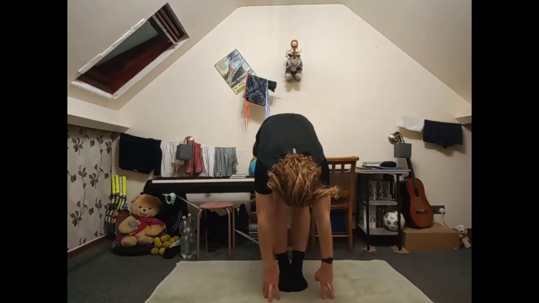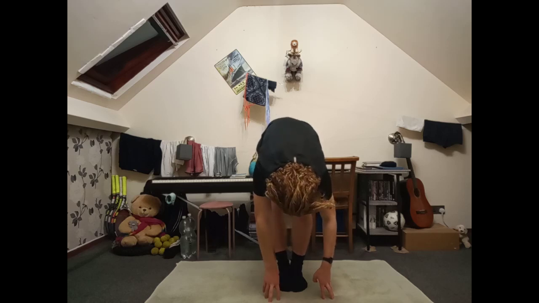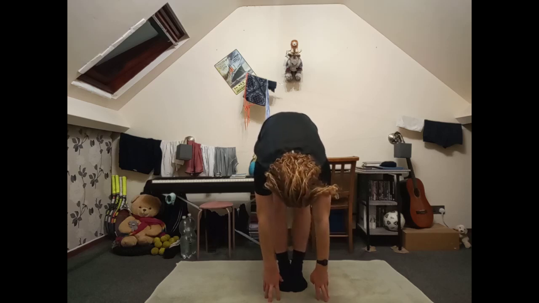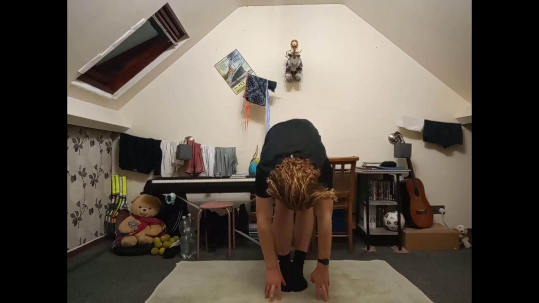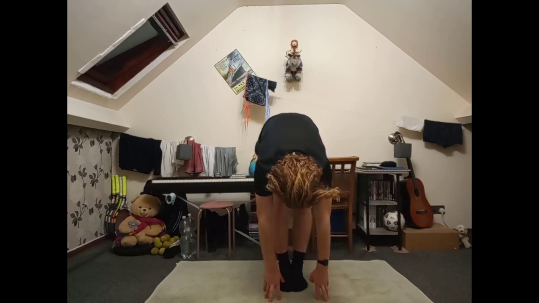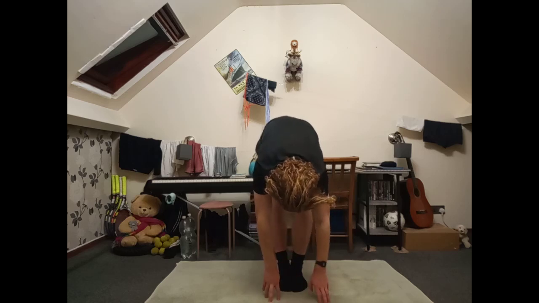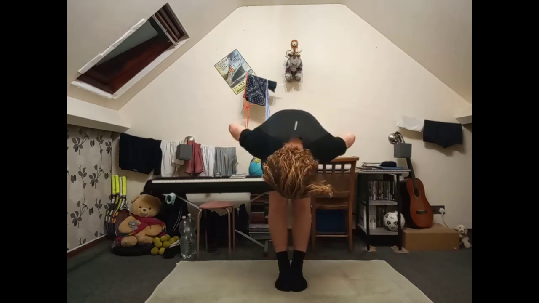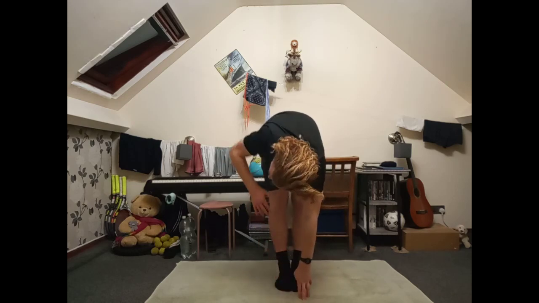In and change. Out, stretch right leg. In and change. Out, stretch left leg. In and change. Out, stretch right leg. In and down the middle. Out and down. Breathe in with the right hand up to the sky.